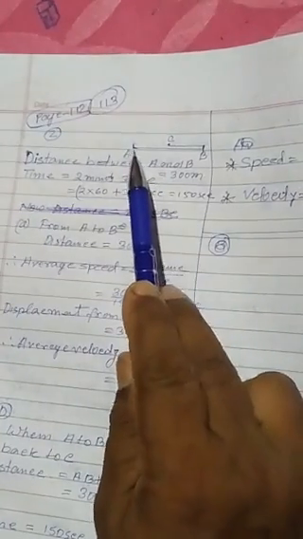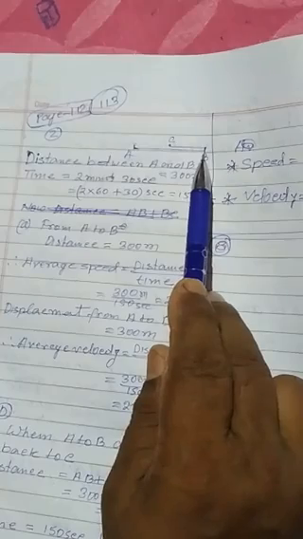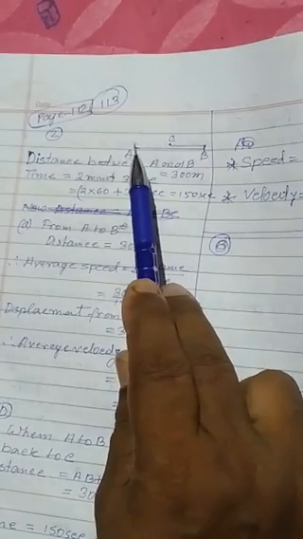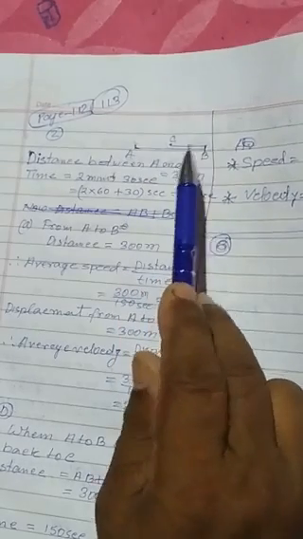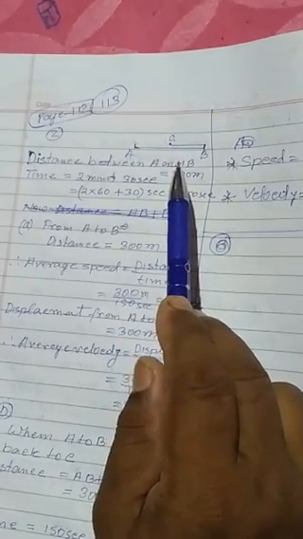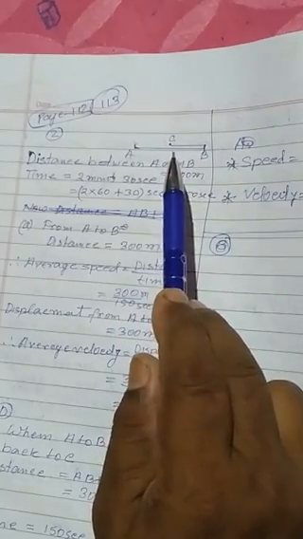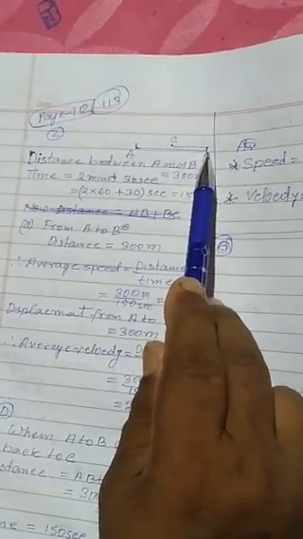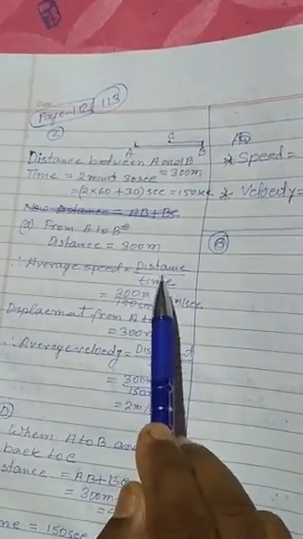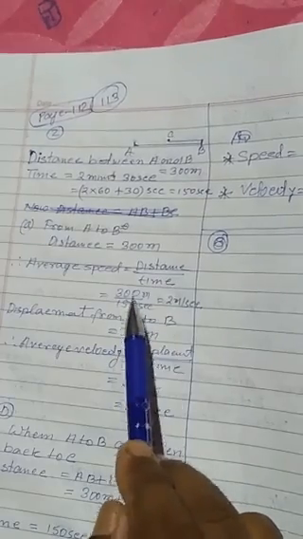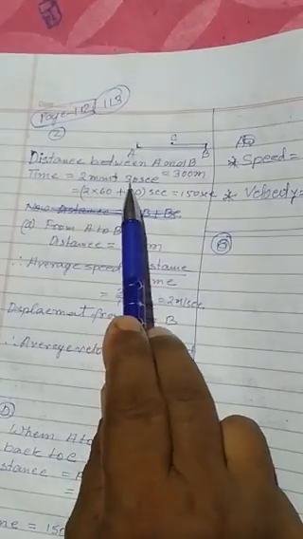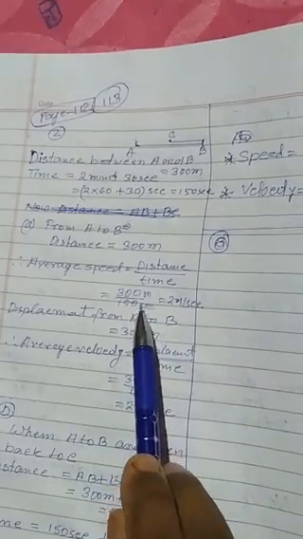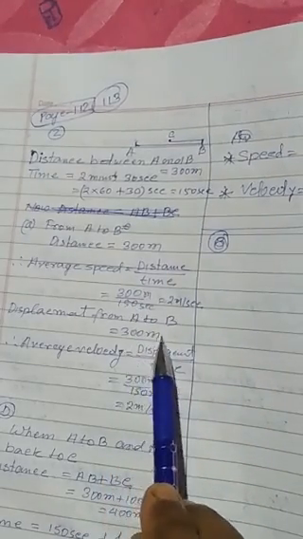A person moves from A to B and then from B to C. In the first case, find the average velocity from A to B. Average speed means distance divided by time. The distance from A to B is 300 meters, so 300 distance divided by time. What is the time? 2 minutes 30 seconds equals 150 seconds. Distance divided by time is the average speed.